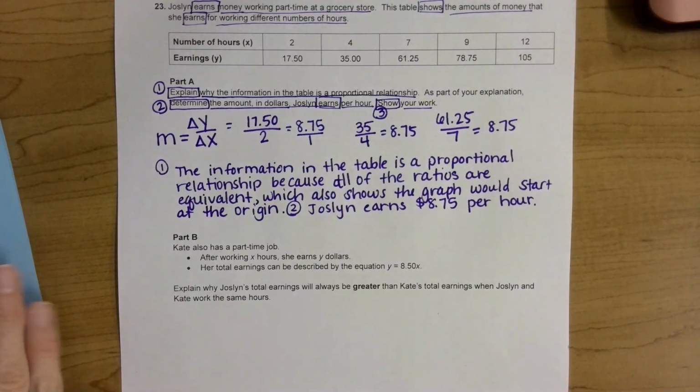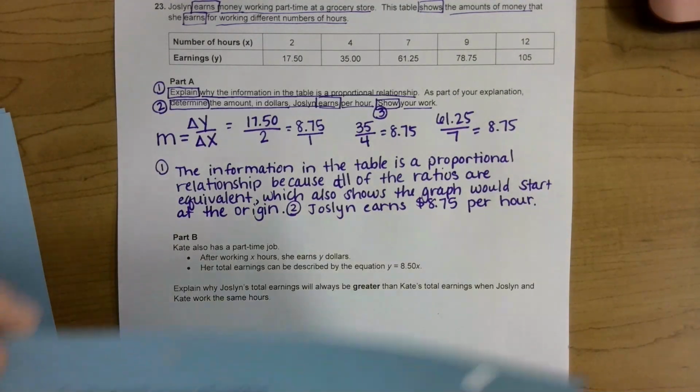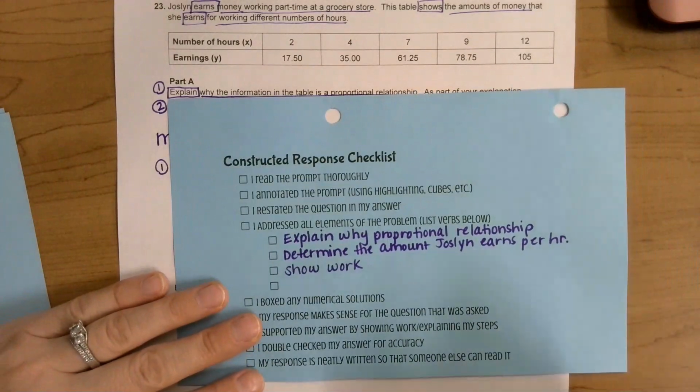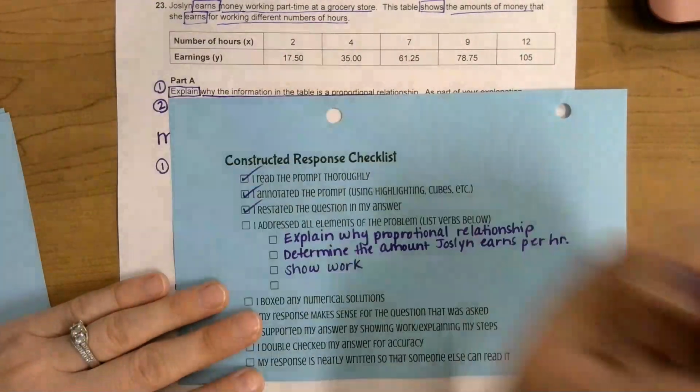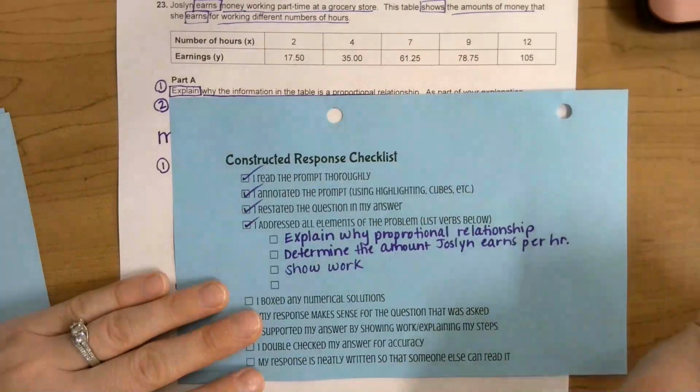All right, so then I can go back to the checklist. I read the prompt thoroughly. I annotated. I restated the question, my answer. I addressed all elements in the problem.